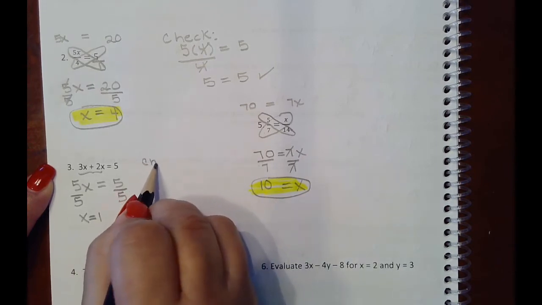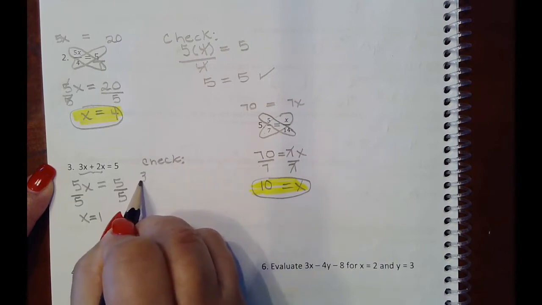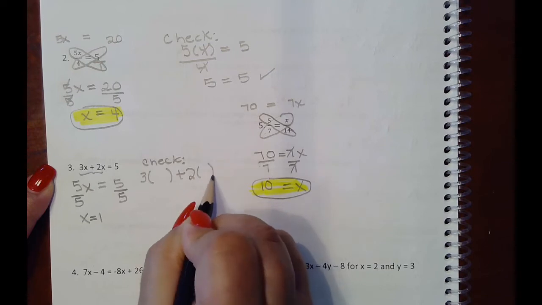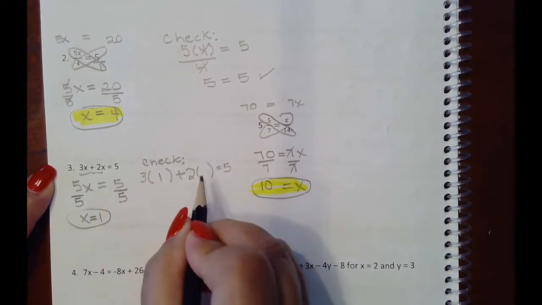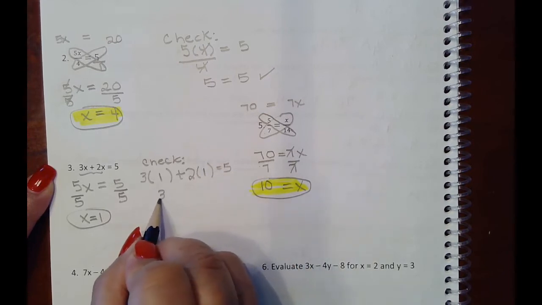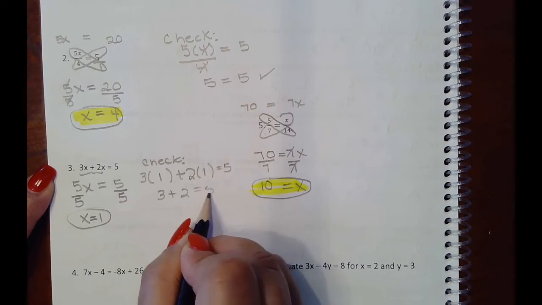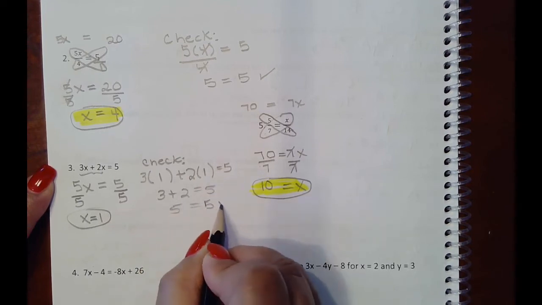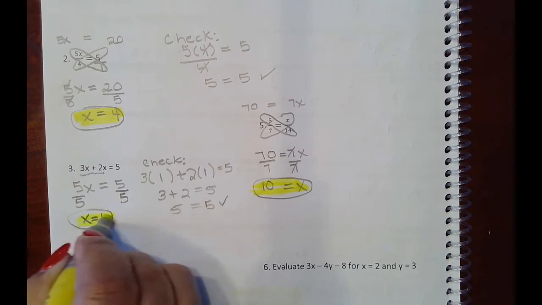I'll check this one. So you're getting some practice with checking. So it's 3x plus 2x is equal to 5. I believe my answer is 1, but I'm checking it right now. So 3 times 1 is 3, 2 times 1 is 2, and yes, it does check out because we get the same number, same sign on both sides. So x equal to 1 was the correct solution.